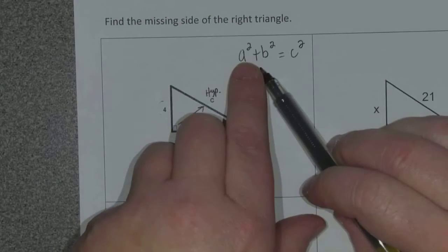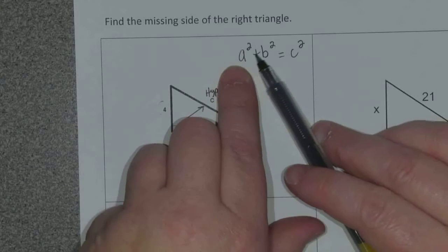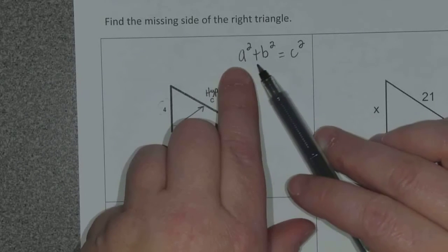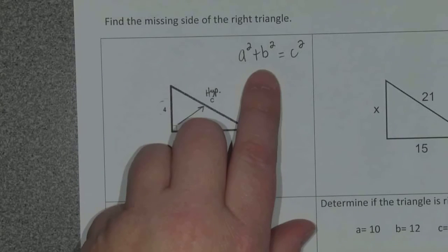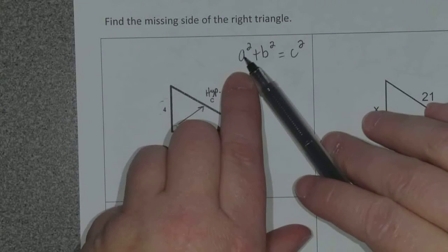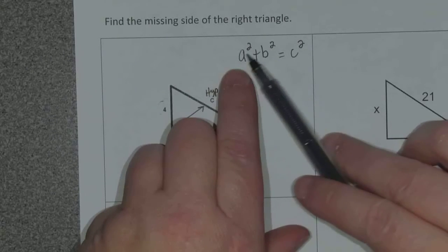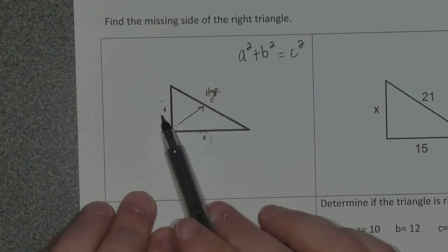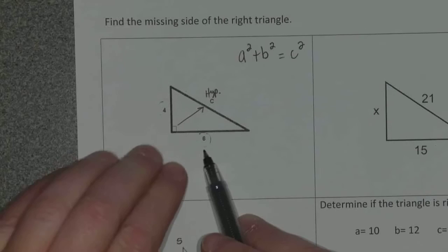Now I say this to you guys all the time, but I'm going to say it again. If I have 2 plus 7, is it the same as 7 plus 2? Yes. Addition can be done in any order. So it doesn't matter if you put the first number here or the first number here because it can be done in any order. Okay? So it doesn't matter which side you pick as A and which side you pick as B. It will work out no matter what.